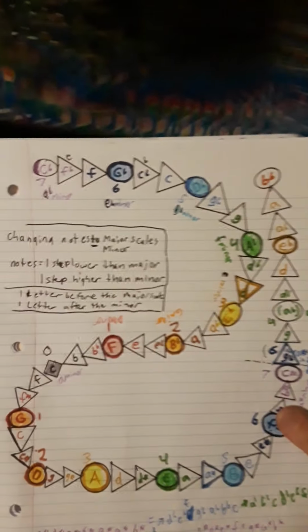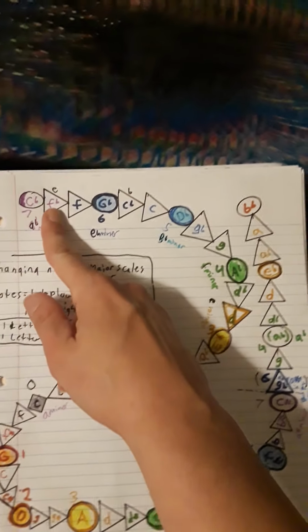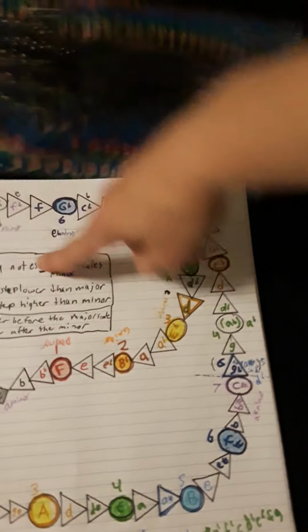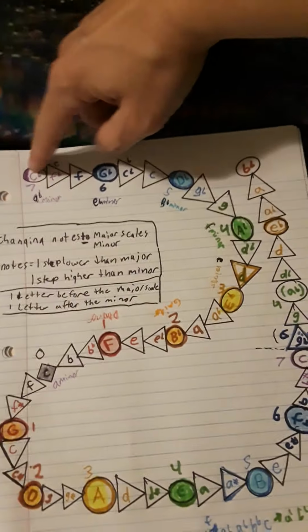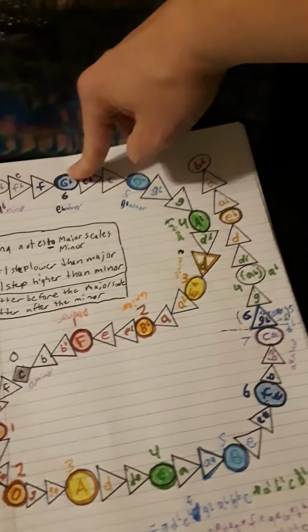But there's something cooler that I even want to point out to you. So we have here, of course, the patterns F, C, G, D, A, E, B, F, C, G, D, A, E, B, right? Of course, we have that. But there's something else. So check it out. The notes that are changing to the major and minor scales is, check this out, one step lower, kind of, or one alphabet letter before the major scale and one alphabet letter after the minor scale.